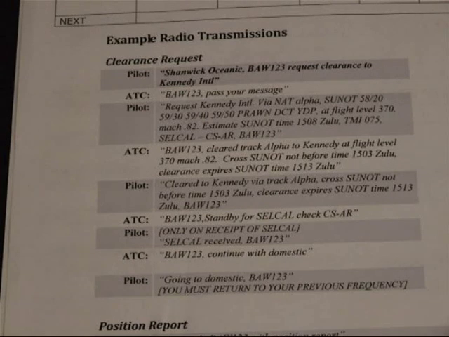So you would tell the controller that we're estimating SOMAX at, for example, 1508 Zulu. They will give you a 10-minute window to cross that. You must cross that on time. Once you have done so, you can request a SELCAL check if you want to. That's not really in the scope of this video, but basically SELCAL is for the controller to contact you by pinging your aircraft with a high frequency radio message that sets off a very distinctive beep, and you'll probably have seen those if you watched other across the pond videos or anything like that.